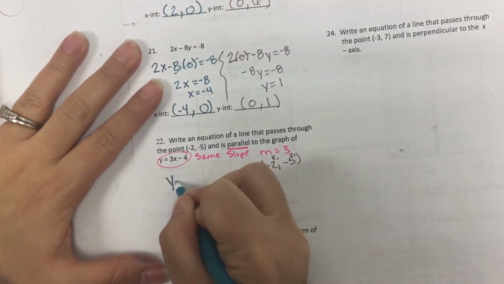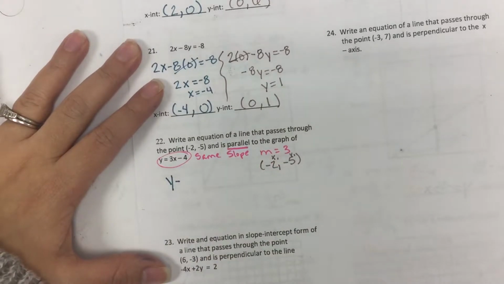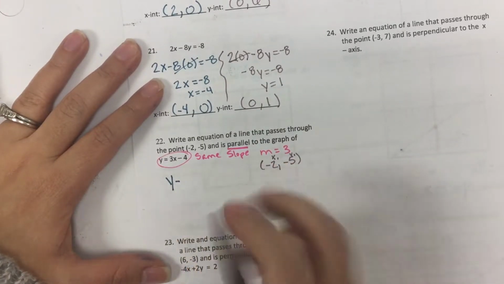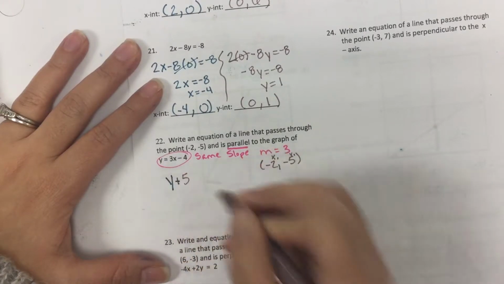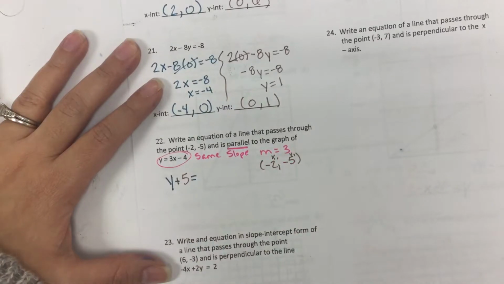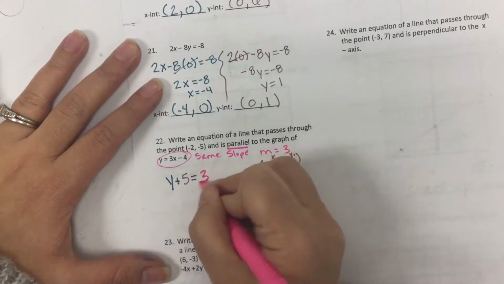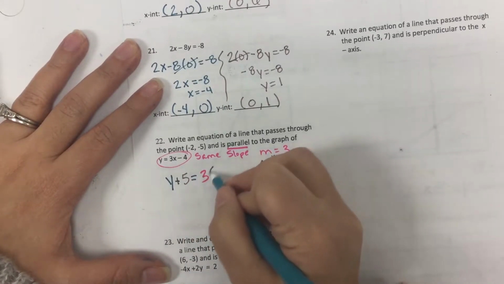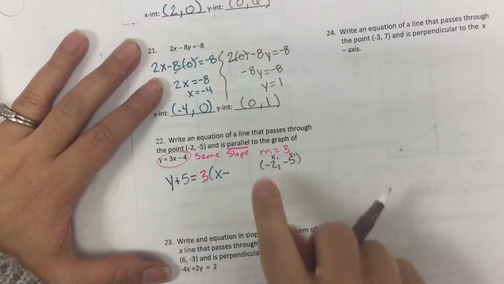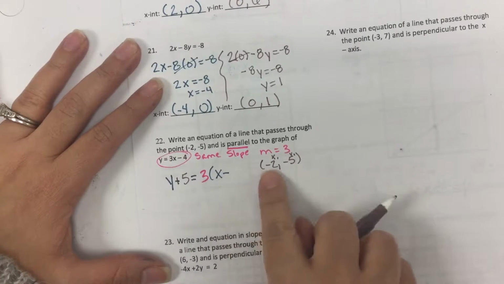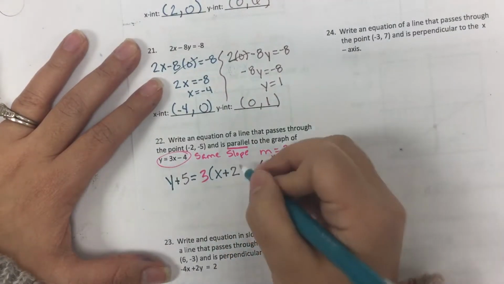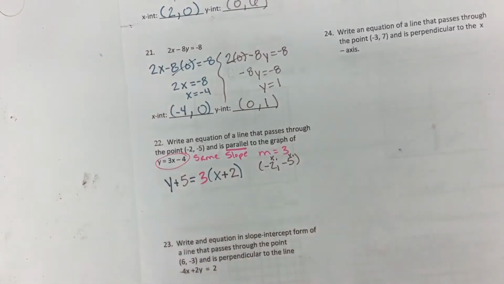So point slope says y minus the y value of our point, which is negative 5. So a minus negative turns into a plus. So we have y plus 5 is equal to our slope, which is 3, times x minus the x value of our point. In this case, it's a negative 2. So minus negative changes to a plus 2. This is our point slope formula.